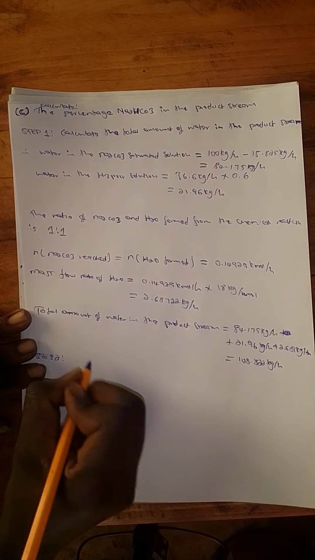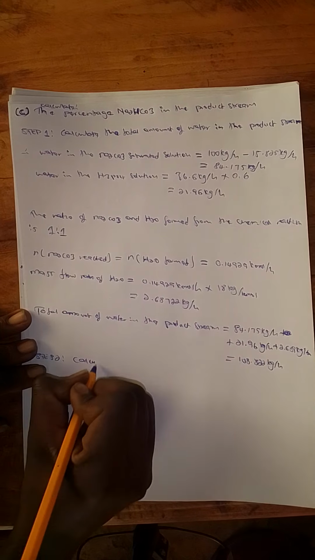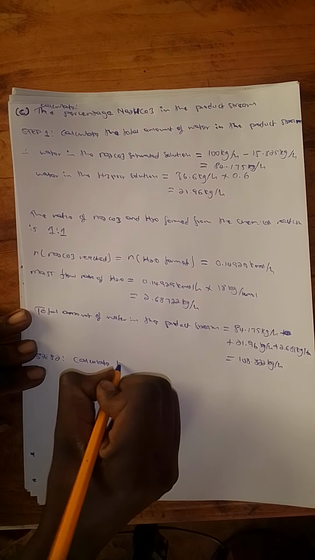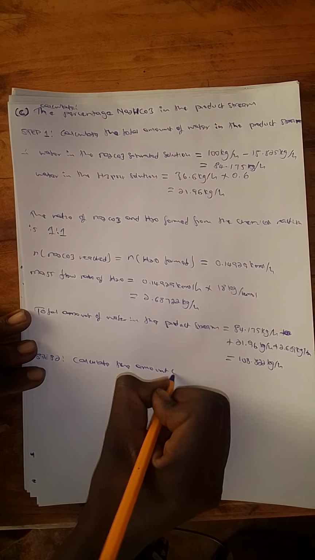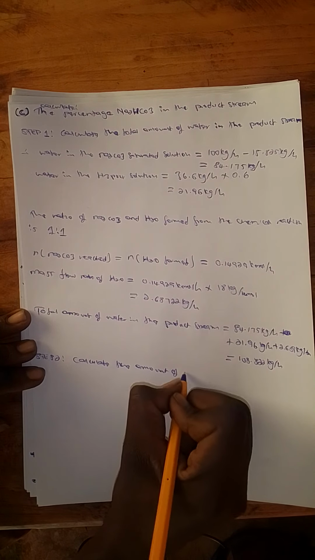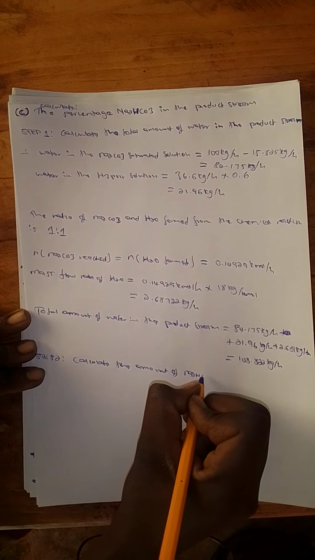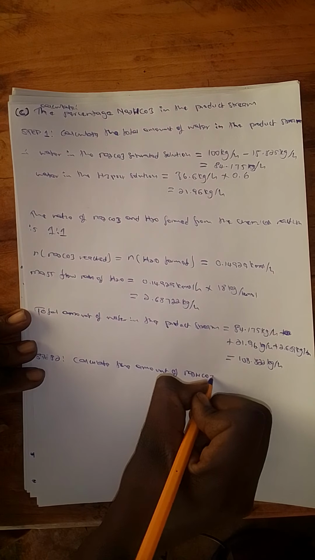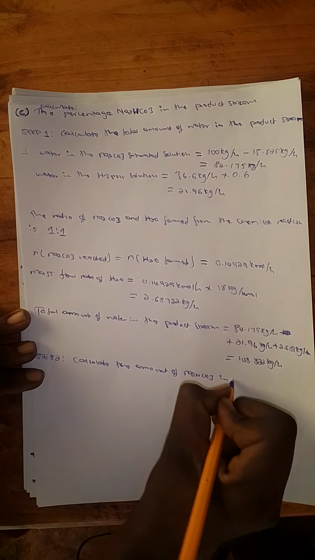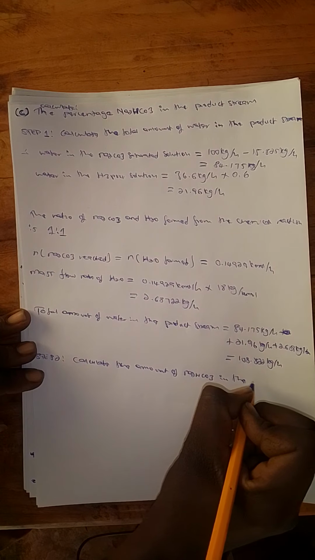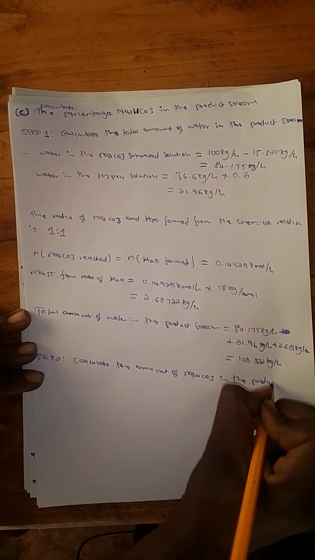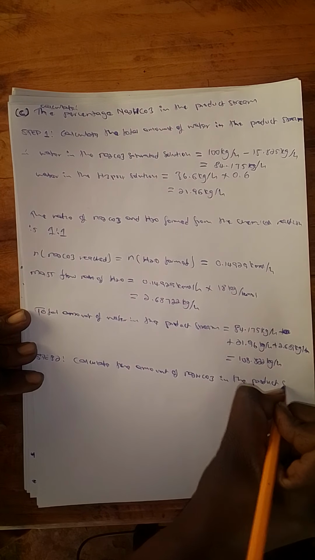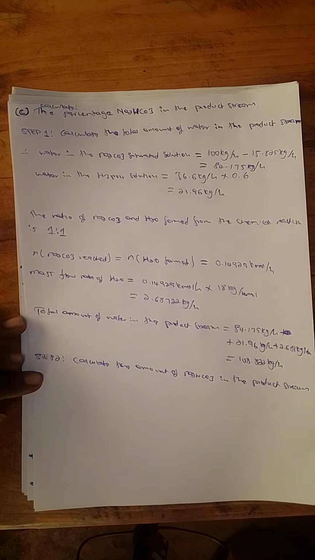Now in our step 2, we are calculating the amount of Na2HPO4 in the product stream, right?